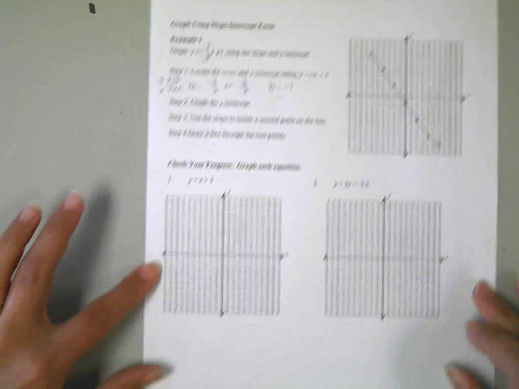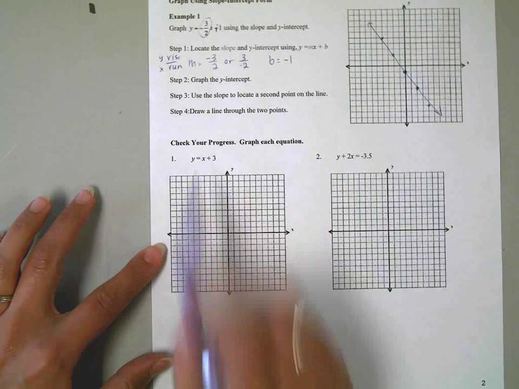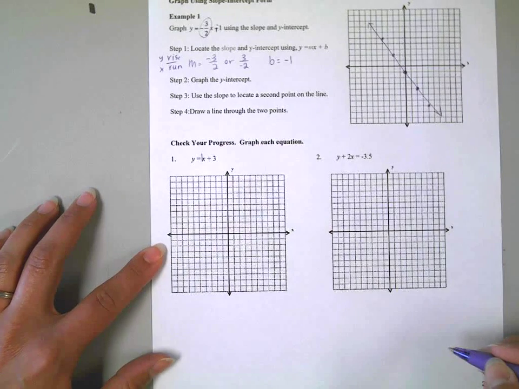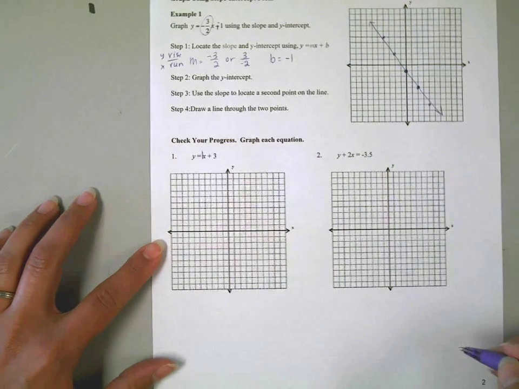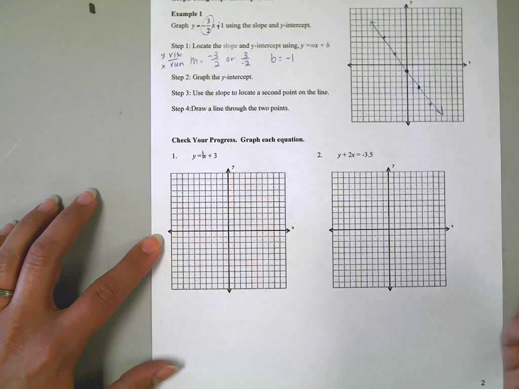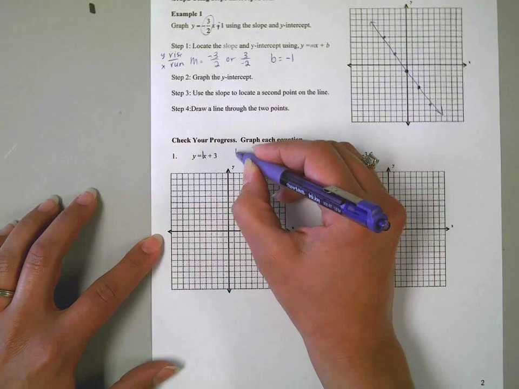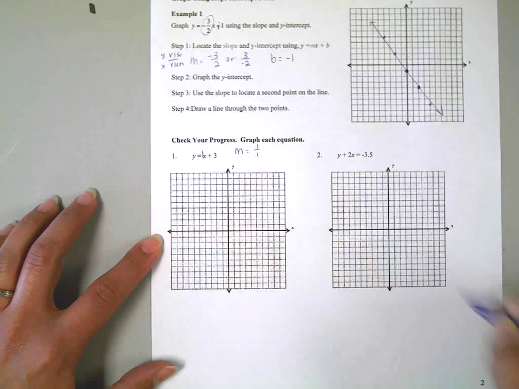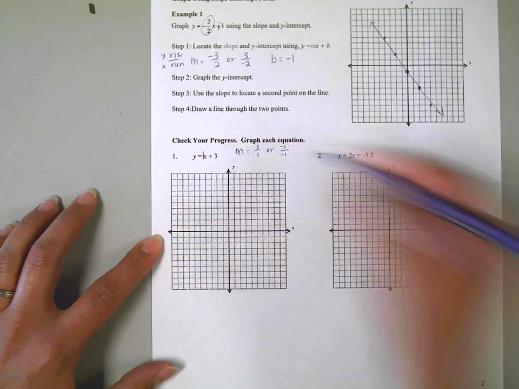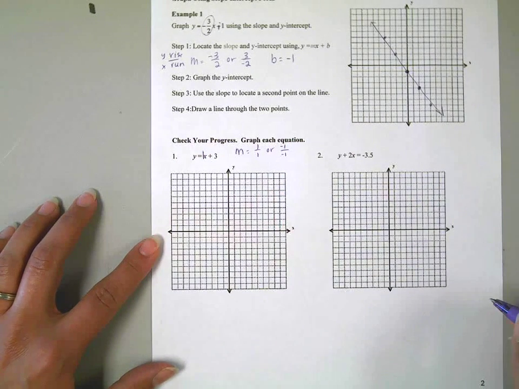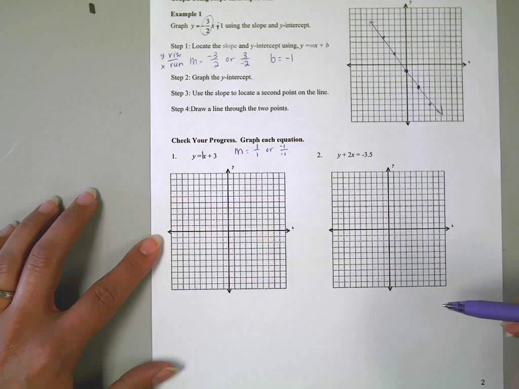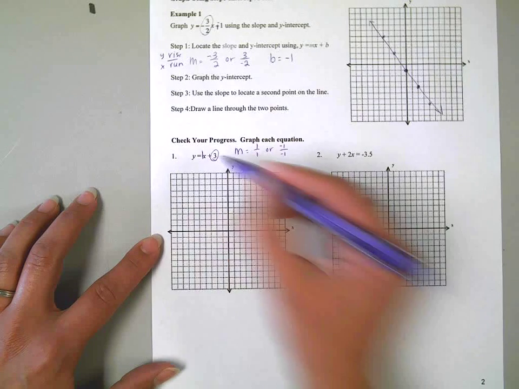Okay, let's look at another one. Here we have y equals x plus 3. Now, remember, there's a 1 in front of this x. We don't write the 1, but there is a 1. So our slope is, we want it in a fraction form because we need the rise over run. So we're going to have a slope of 1/1. And we could also say a -1 over -1, because -1 over -1 is a +1. And this is important when we're graphing our line. And then our y-intercept is 3.